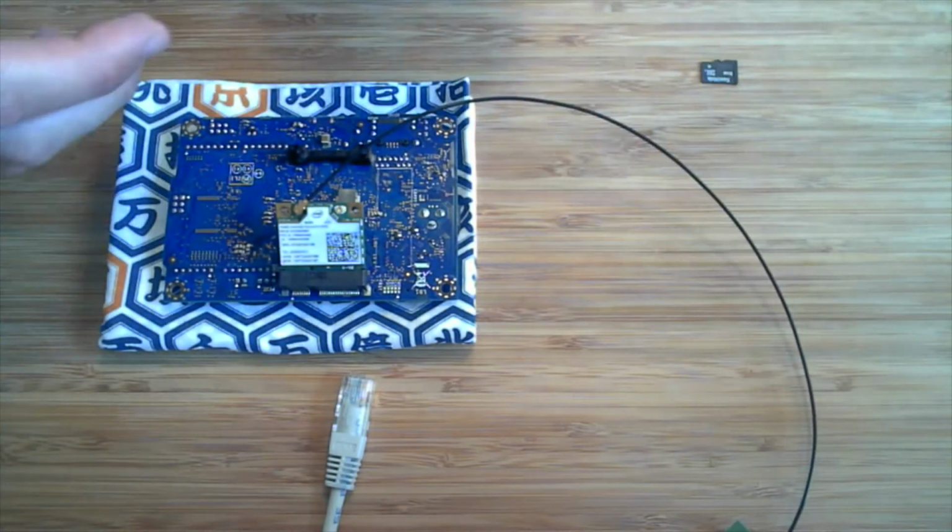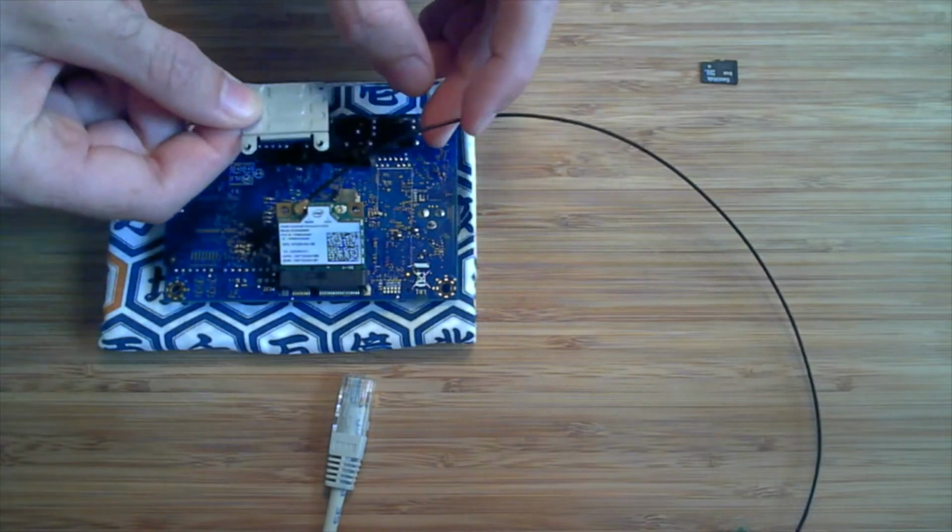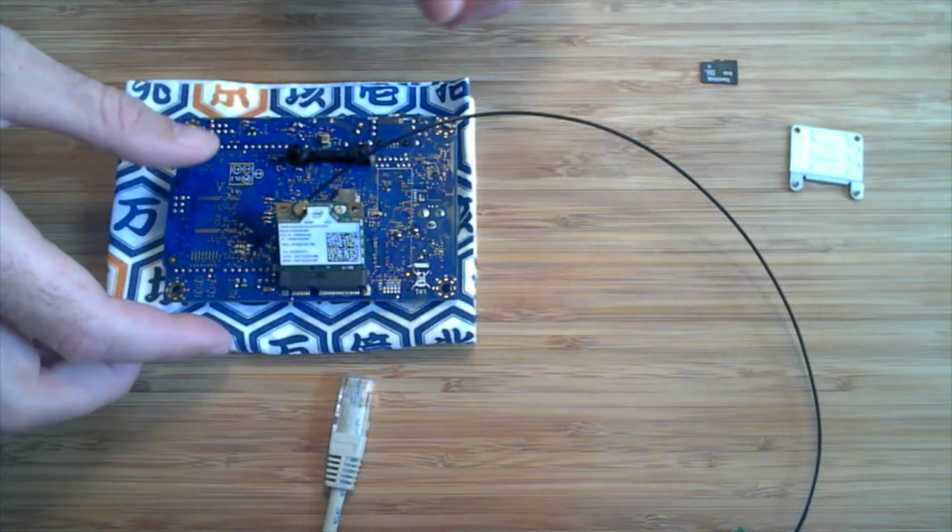If you have this metal adapter to secure the Wi-Fi module, that's perfect, but if you don't have it, it still works.